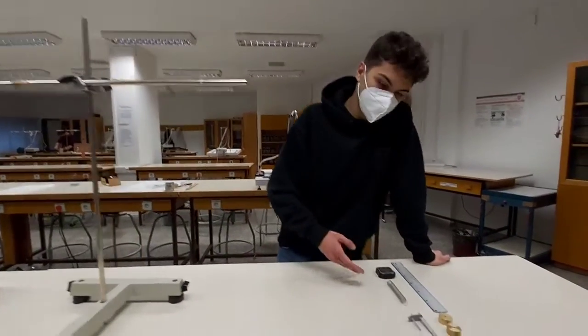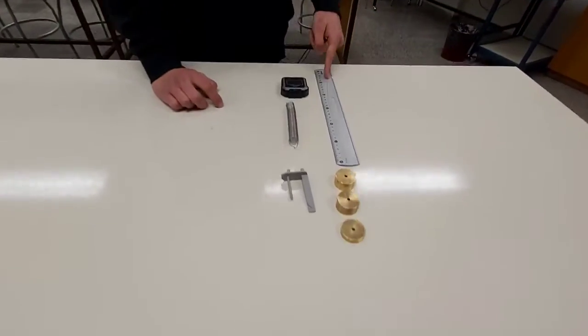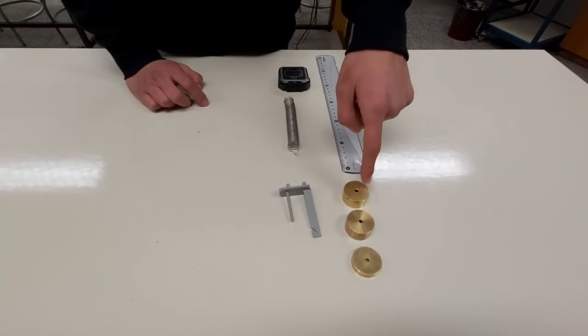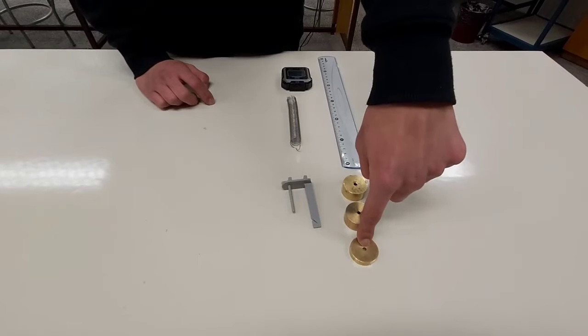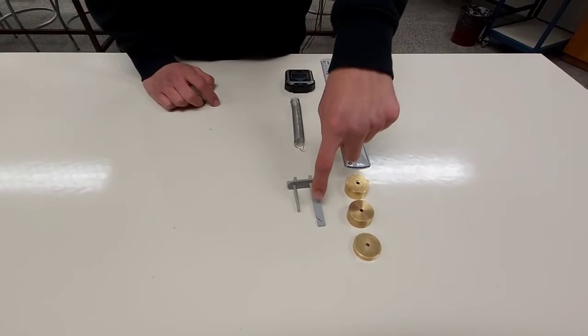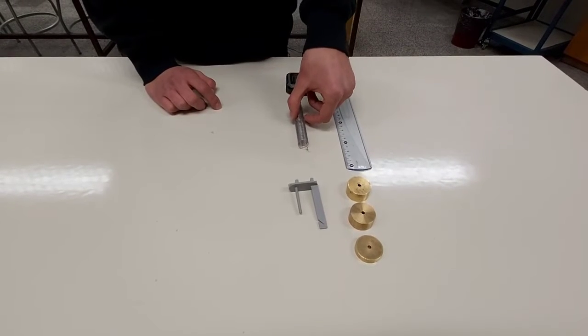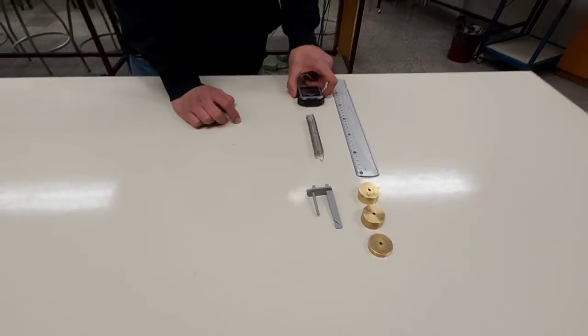The equipment we'll be using, as you can see, is a ruler, two 100-gram weights, a 150-gram weight, a hanger, a spring, and a chronometer.